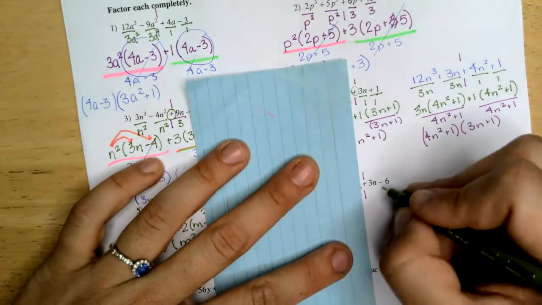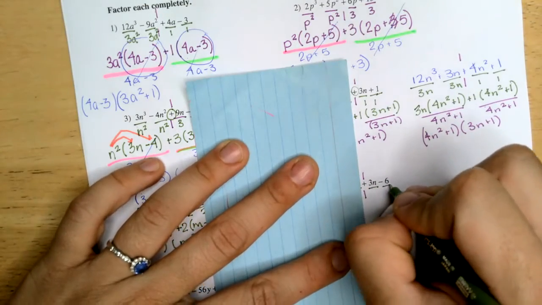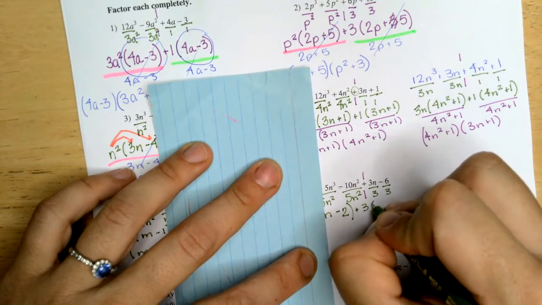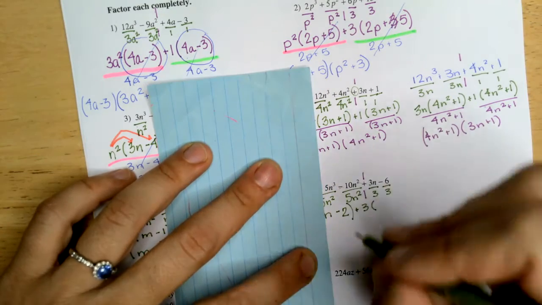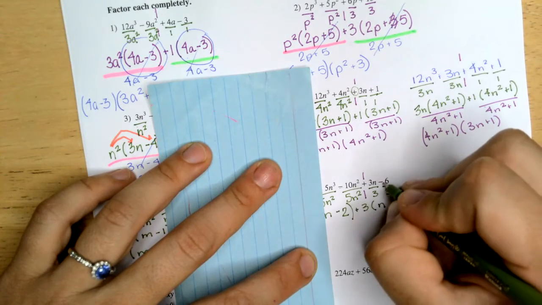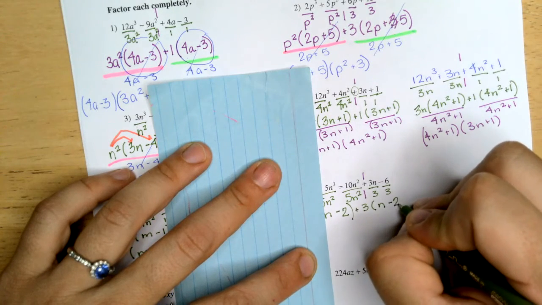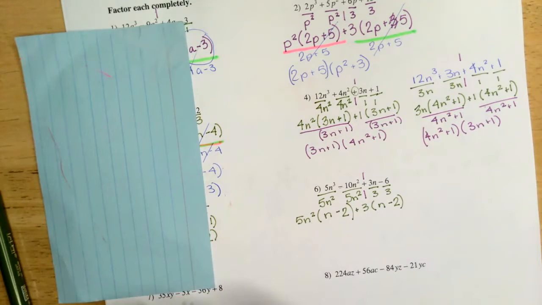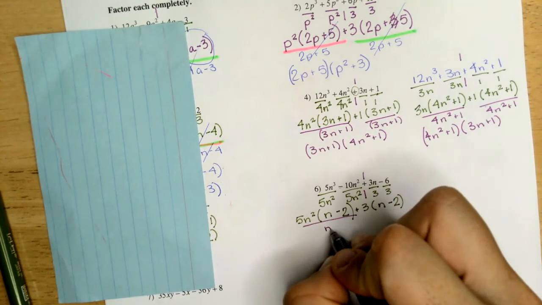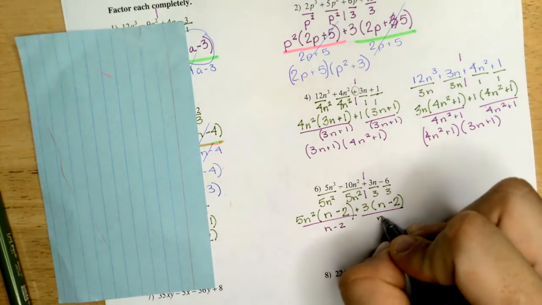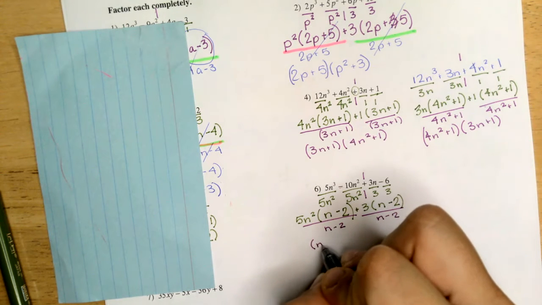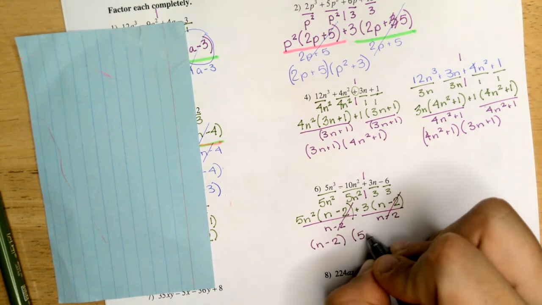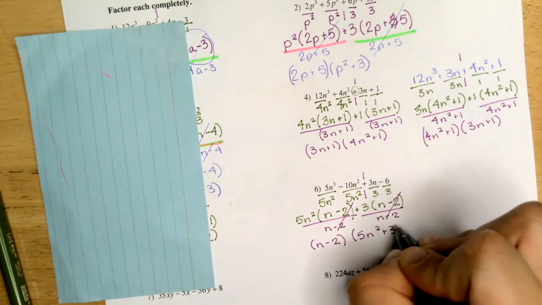Over here, I have 3n minus 6. Divide them both by 3. So I have plus 3 as my factored out term. 3n divided by 3 is just n. -6 divided by 3 is -2. Good. So I factored out n minus 2 from both. Put that in front, and what I'm left with is 5n squared plus 3.